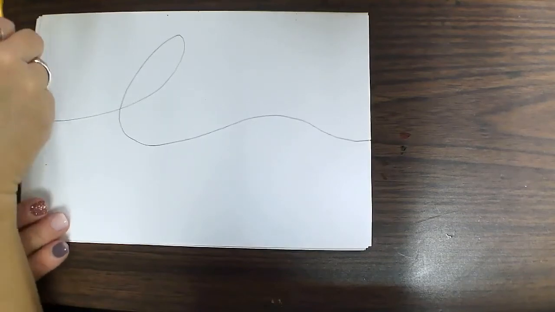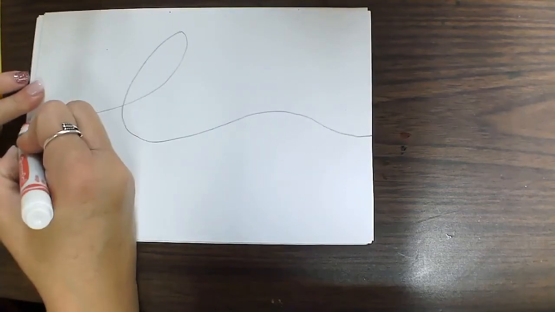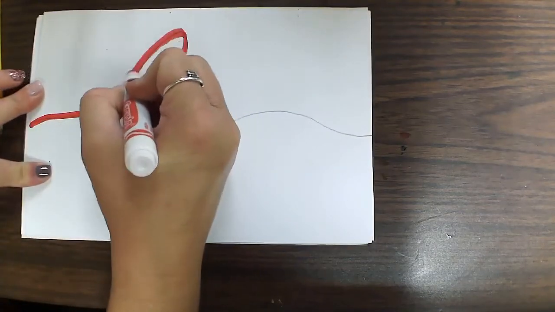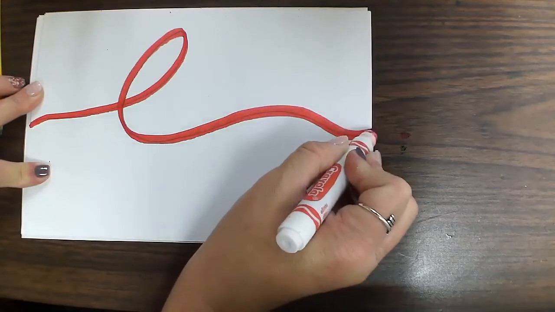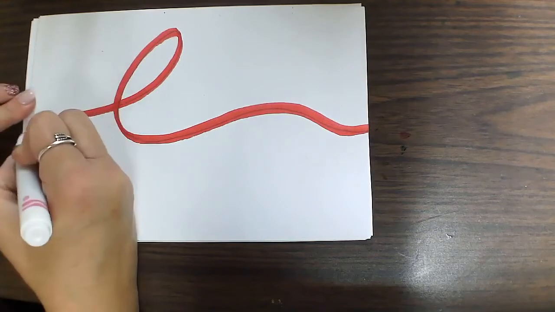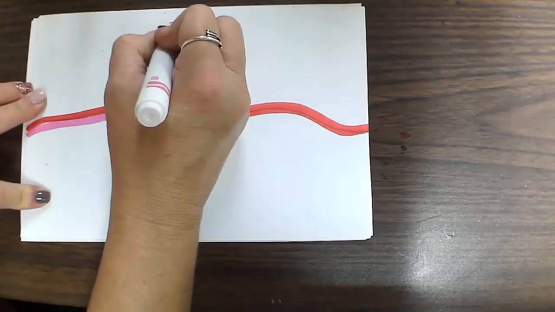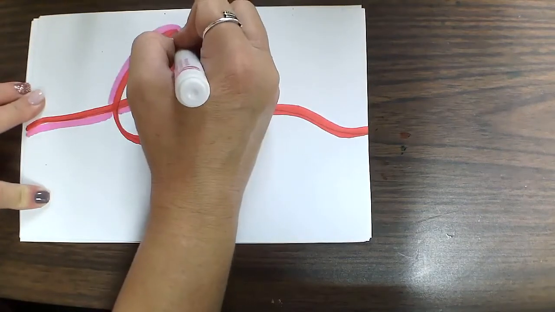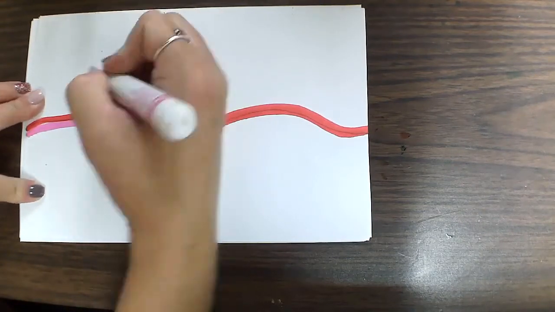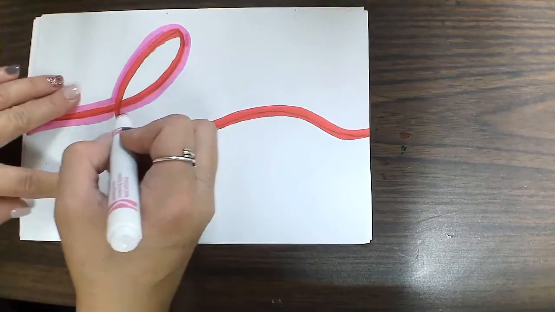Once you finish that, you're going to take a marker color and trace over this line. After you trace over this line, you're going to want to add another marker color, going above the line and below the line. So I'm going to go around my line first, making sure that my colors are touching, but they're not getting too much on top of each other. We want to be careful about that.